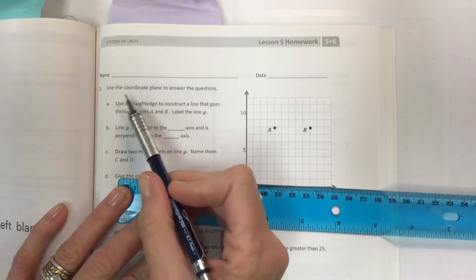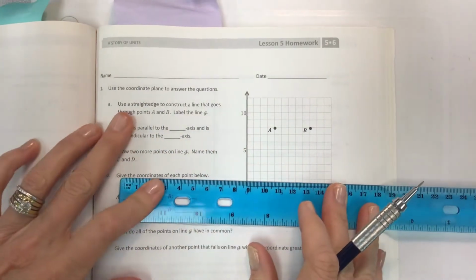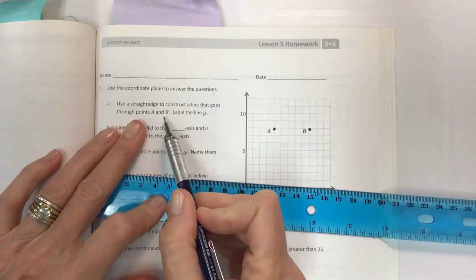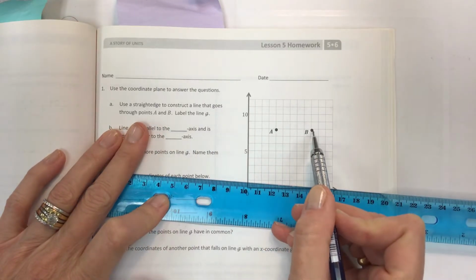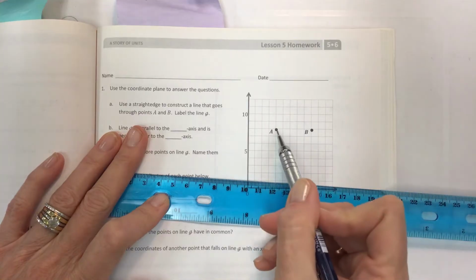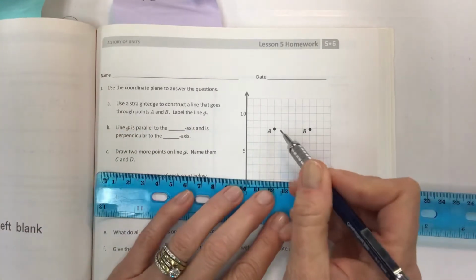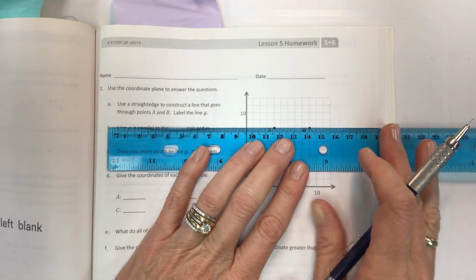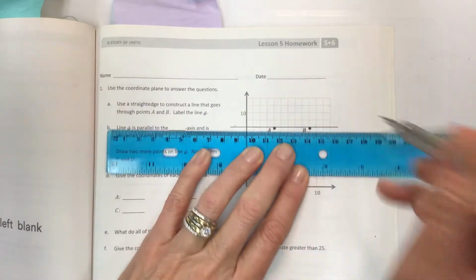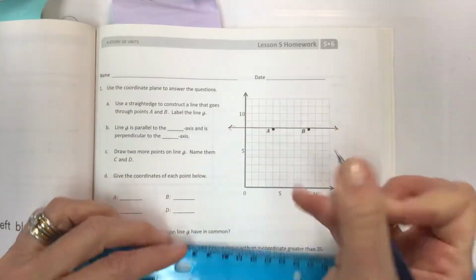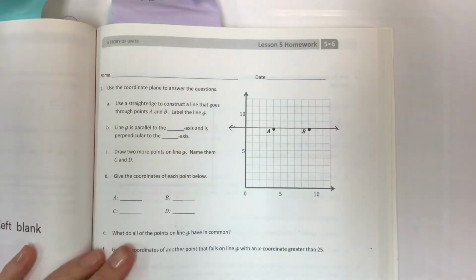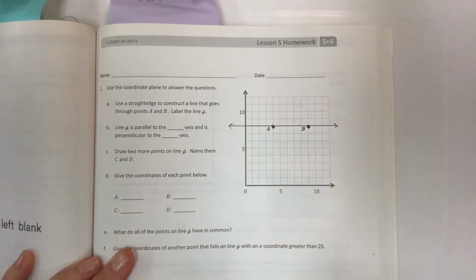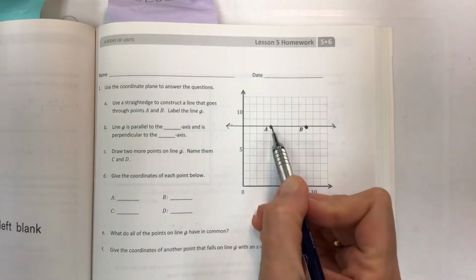Let's get started. Use the coordinate plane to answer the questions. Use a straight edge, that's what this is, or anything straight, to construct a line that goes through points A and B. If you look at the way points A and B are printed, this year's printing is a little off, honestly. It should be right straight in the middle of the intersecting lines. So I'm going to stick with the lines where it should be, and we're going to make a full line. See what I mean by it's not exactly going through, but it is on the line. Okay, and so we'll just stretch out point A and stretch out point B. So it does go through those points at the intersections.